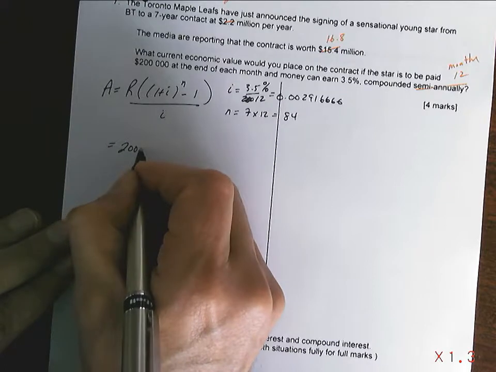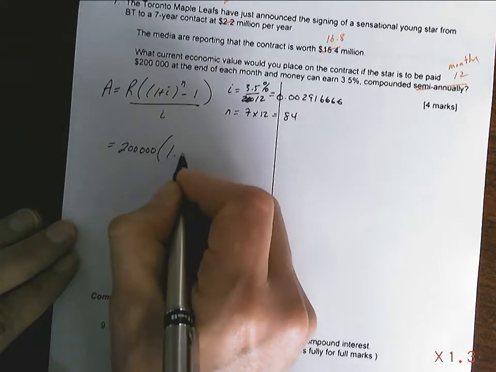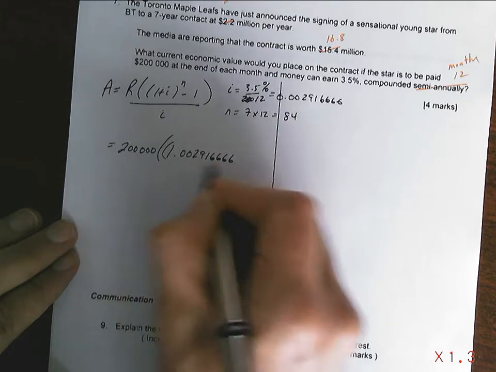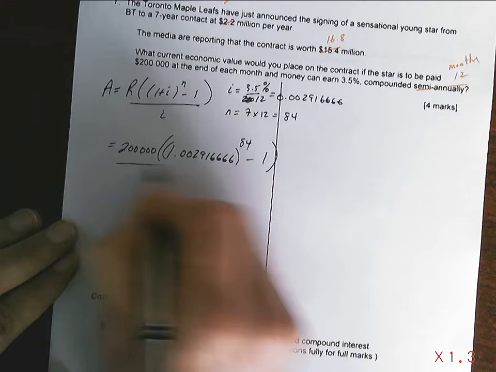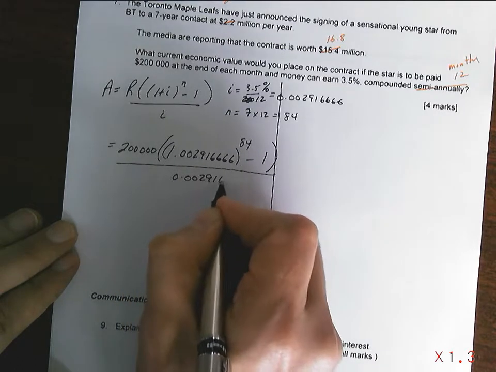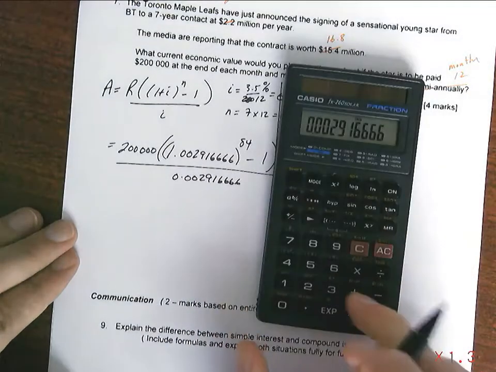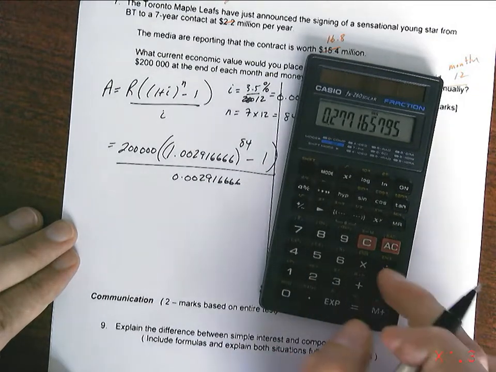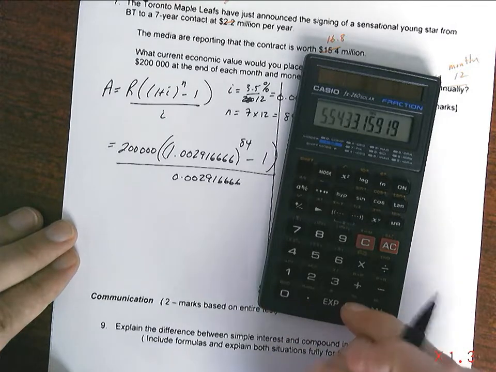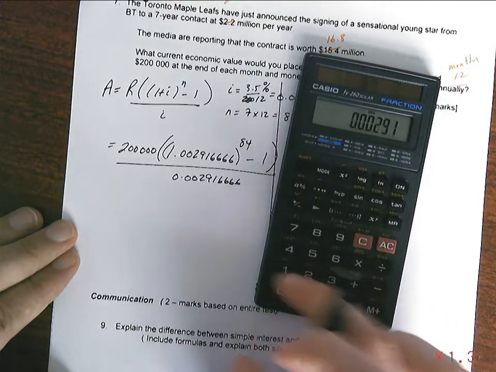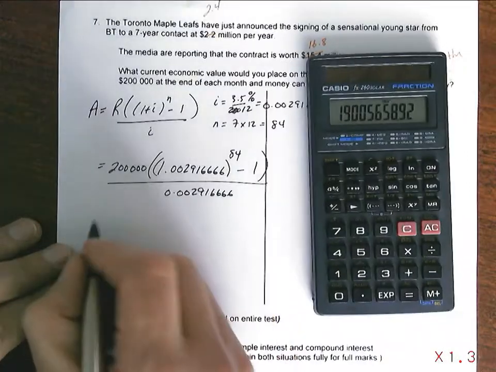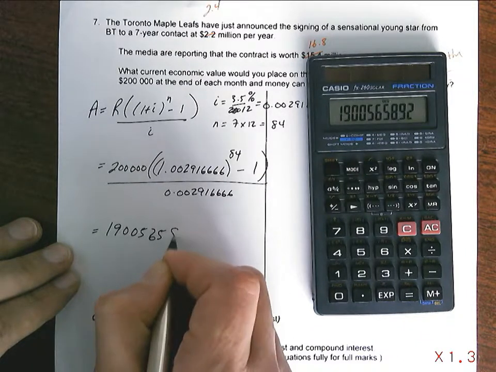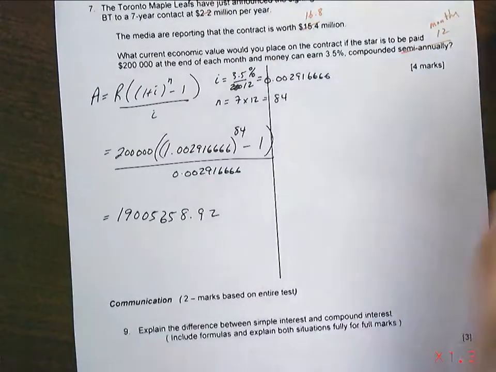It's 200,000, 1.00291666 to the 84 minus 1, all over top of 0.00291666. So let's see here, add a 1 to that, take that to 84 equals, subtract 1 from it, multiply it by 200,000, and divide it by 0.0029166666. And we're coming up with an answer of 190,056,5892. And I have no idea what that is. Let's try to tease that out.